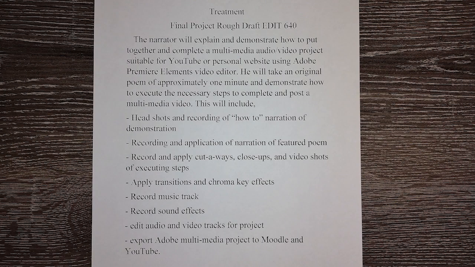Then I compose a treatment, which is a written text document narrative of exactly what the viewer will be seeing in the completed video. It includes steps required to make the multimedia video from the start to the end, where I export it to YouTube.